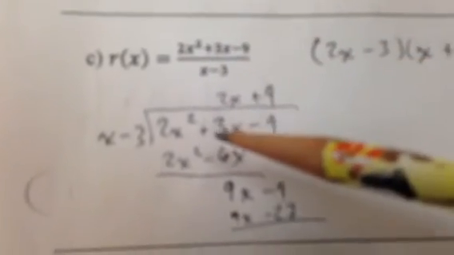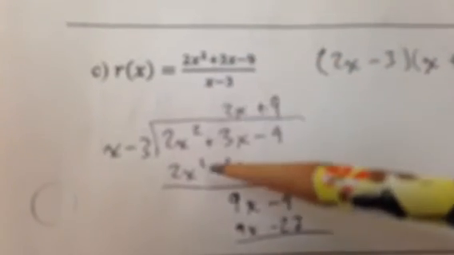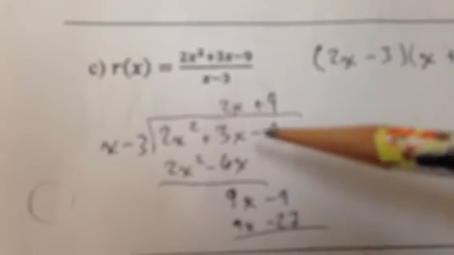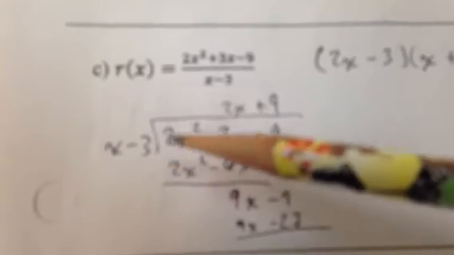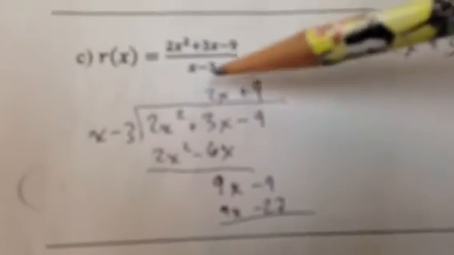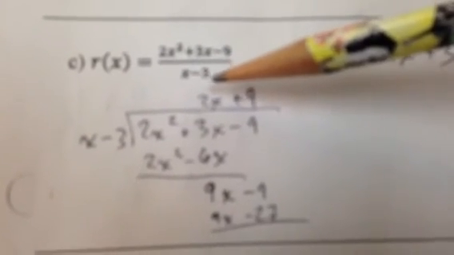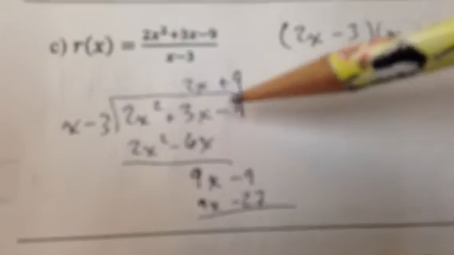We find it just by doing the long division for this polynomial: 2x squared plus 3x minus 9 divided by x minus 3. I'm using long division just for the heck of it. You could use synthetic division in this case, but it's a little confusing, to be honest with you. Anyway, you do this division, you end up with 2x plus 9 as your quotient. Therefore, y equals 2x plus 9 is our slanted asymptote.